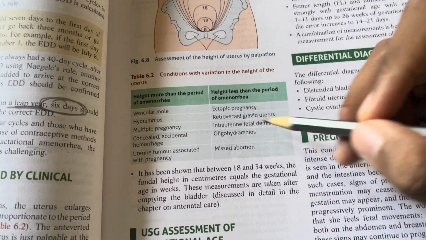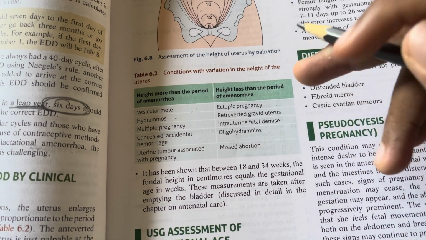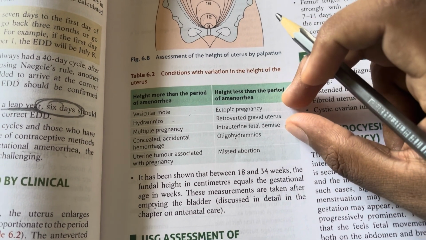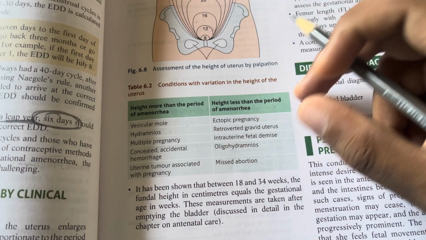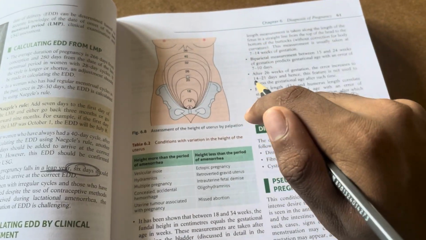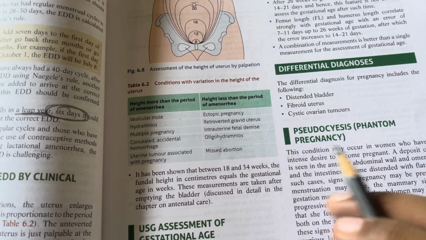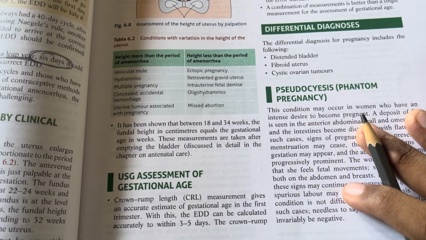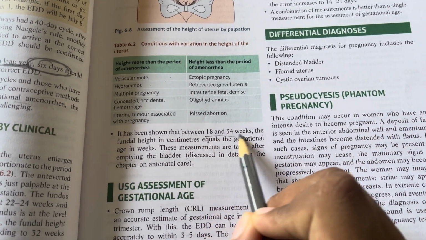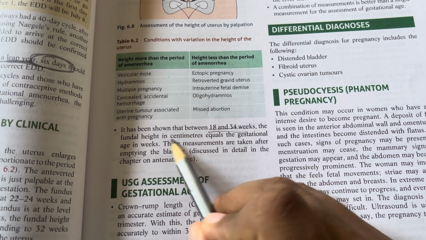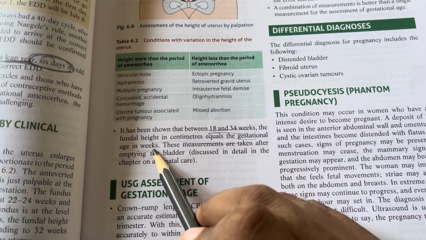If the height is less than the period of amenorrhea, it could be an ectopic pregnancy, oligohydramnios, intrauterine death, or the uterus can be retroverted so that it grows more retrovertedly. Or it could be a missed abortion as well. Between 18 and 34 weeks, the fundal height in centimeters equals the gestational age in weeks.